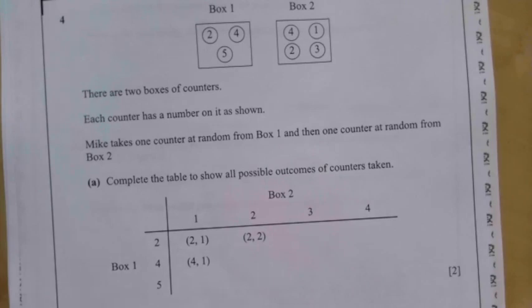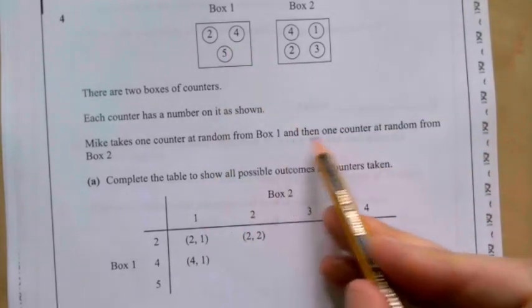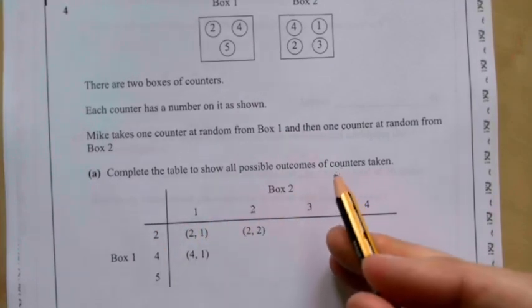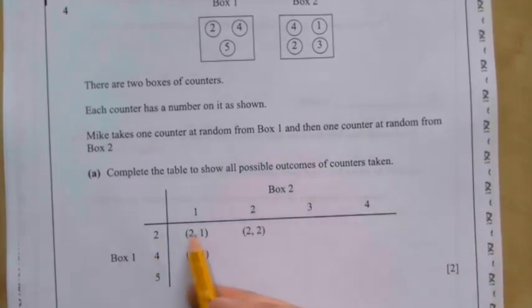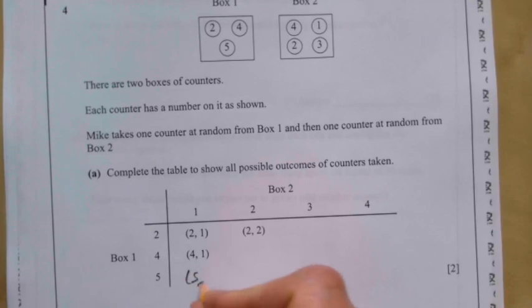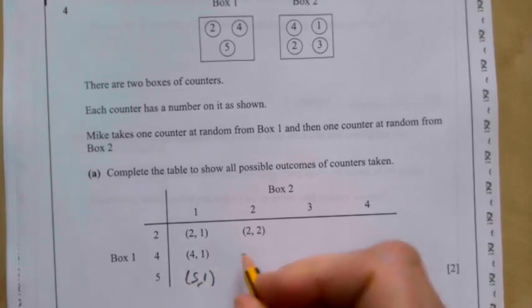Question 4. There are 2 boxes of counters. Each counter has a number on it as shown. Mike takes 1 counter at random from box 1 and then 1 counter at random from box 2. Complete the table to show all the possible outcomes of counters taken. So this is box 1 here, which is obviously 2, 4 and 5, and if he gets a 5 and then a 1 from the second box, that would then be a 5, 1 like that. This then would be a 4 and a 2 and then a 5 and a 2.